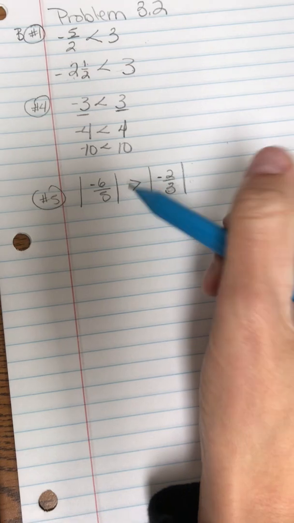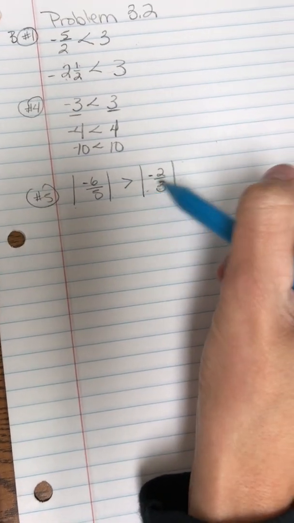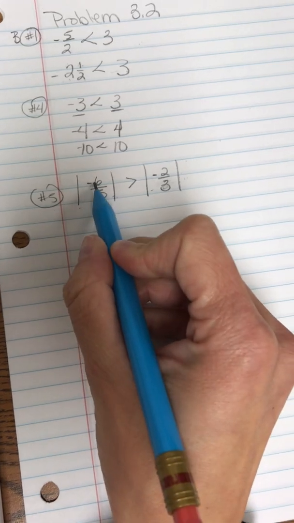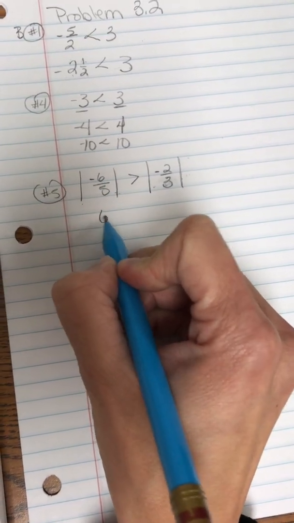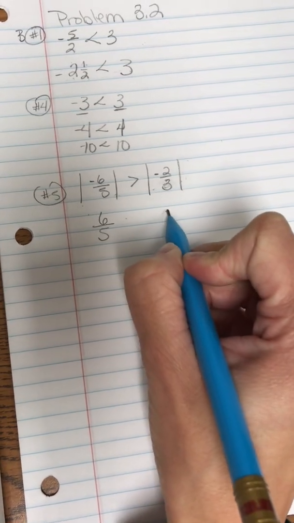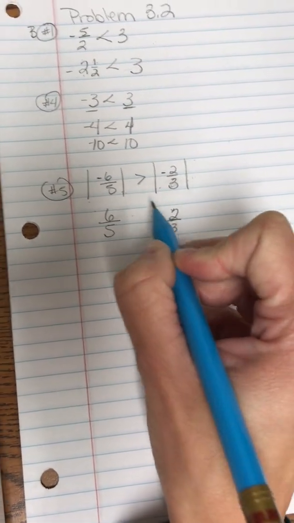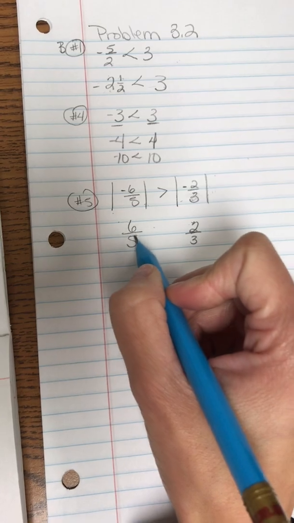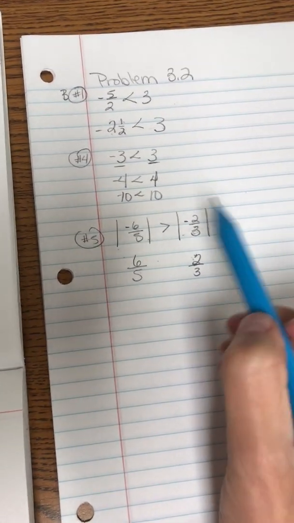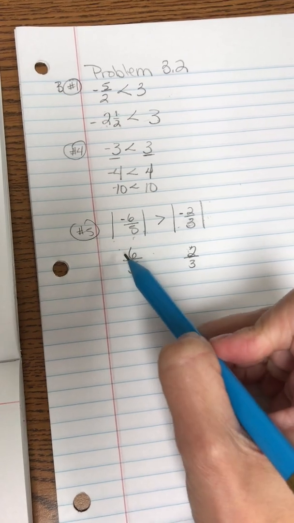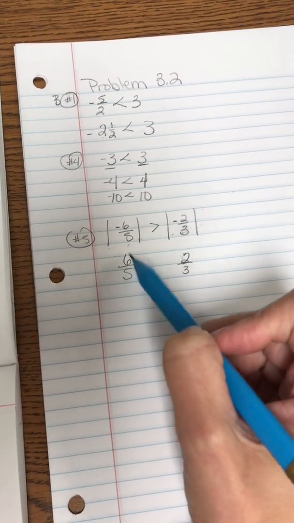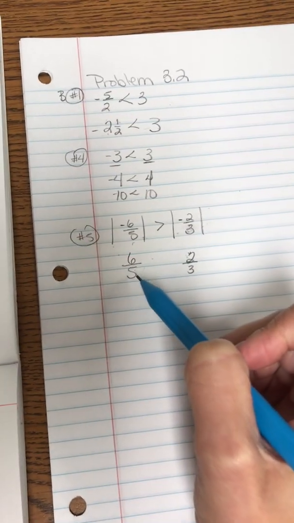Okay, so he says, and then remember, these lines mean absolute value. And we know that absolute value, all it does is just turns this number into a positive number. Okay, so we have 6/5 and 2/3. This absolute value just changes a negative number to a positive number. Okay, it stays the same, just changes the symbol. Now, if it was positive 6/5 and we wanted the absolute value of positive 6/5, it would still be a positive 6/5, okay? So absolute value of a number is always going to be the positive value of that number.